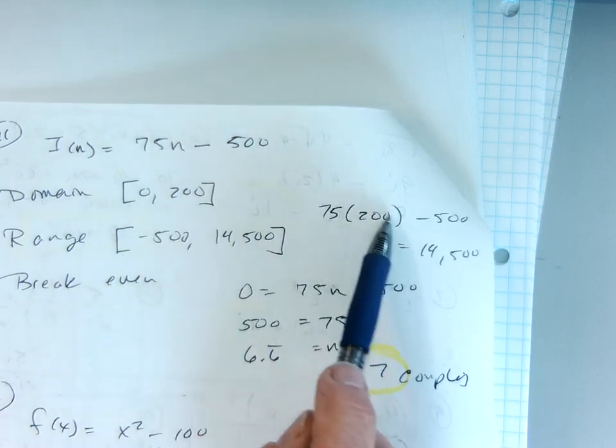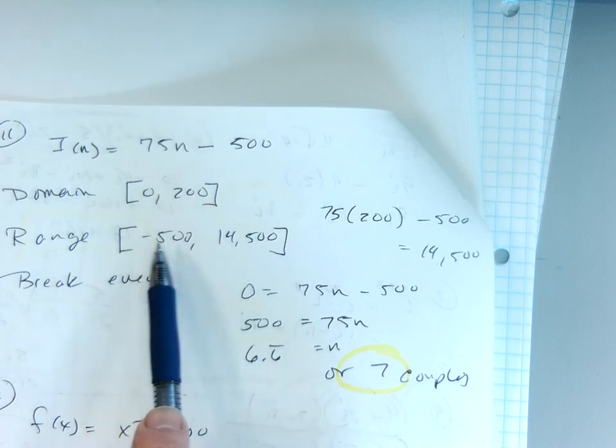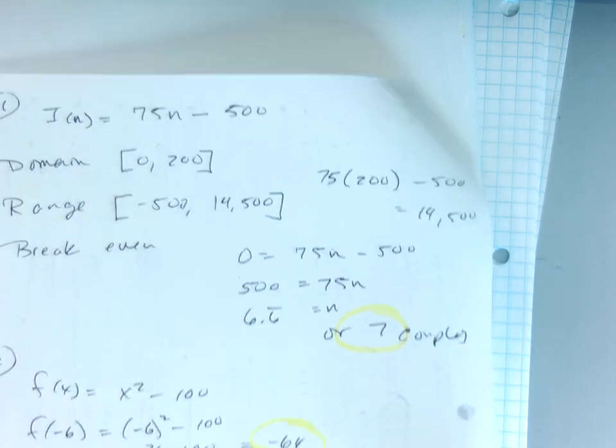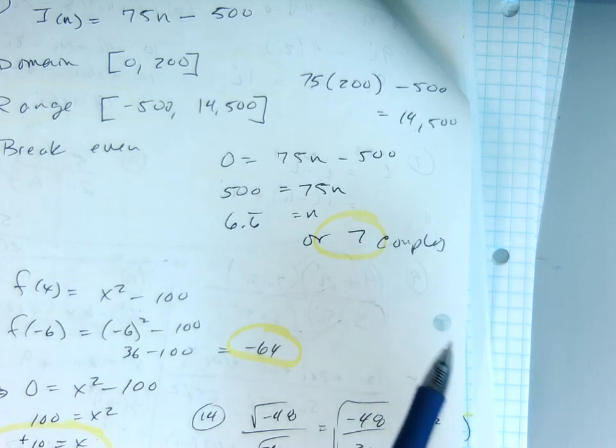Then I plugged in 200 and found out that we can make as much as 14,500. So that's from my least up to my greatest amount of money we can make. For break even, I just set it equal to 0 and solved. I need at least 7 couples to break even, okay?